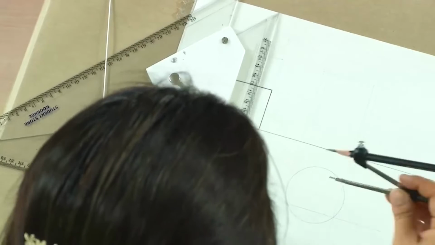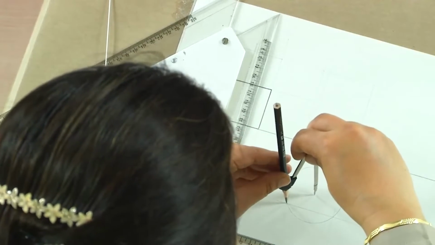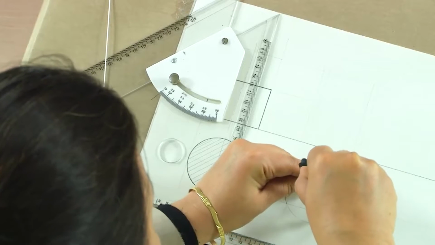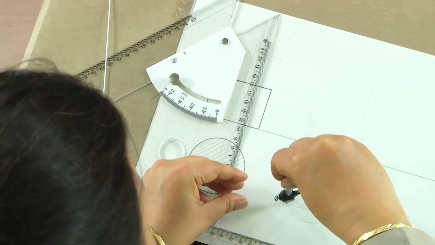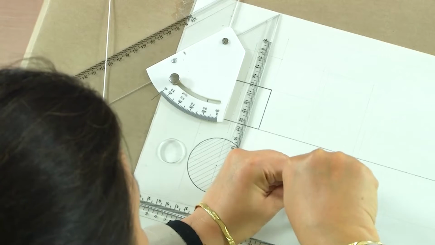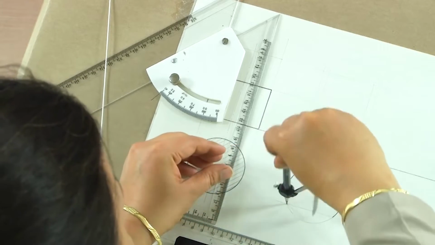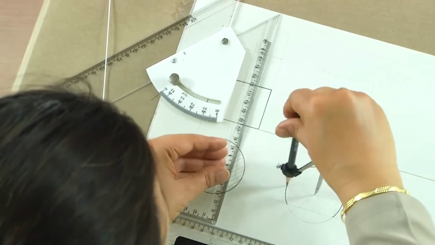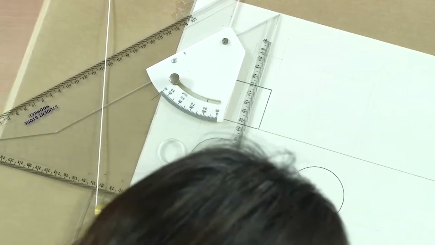So, we will just darken the remaining portion. So, this is the leftover portion here.